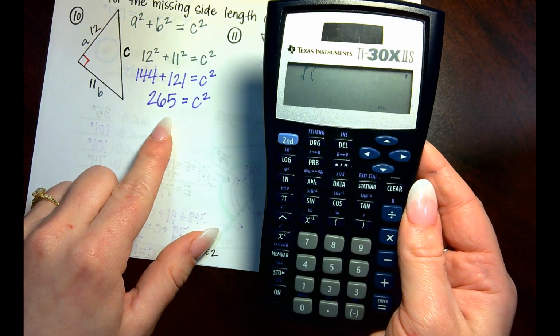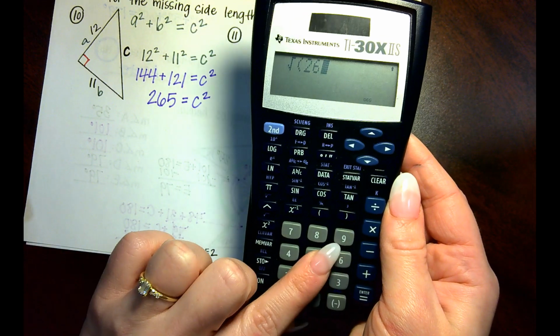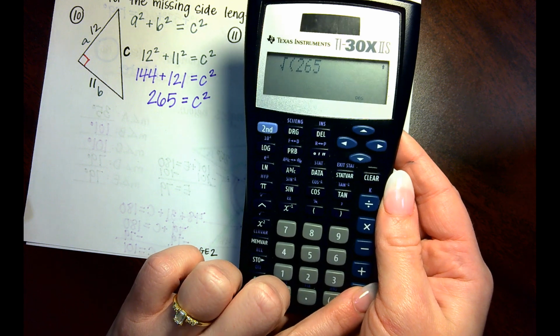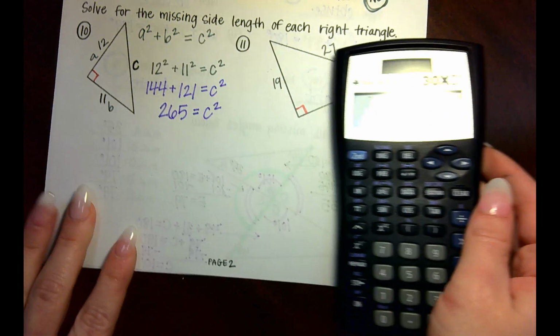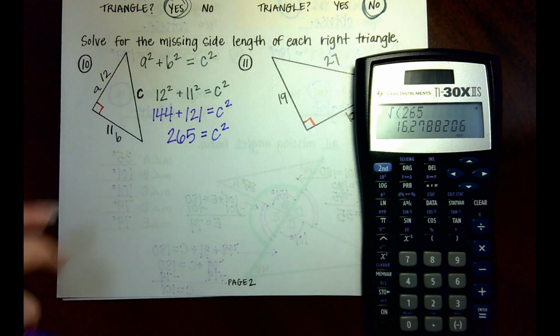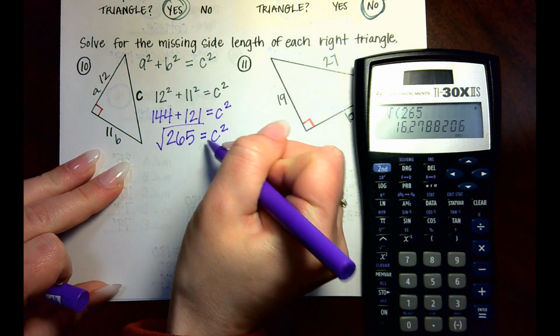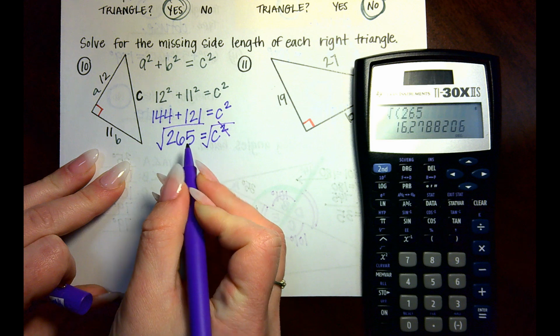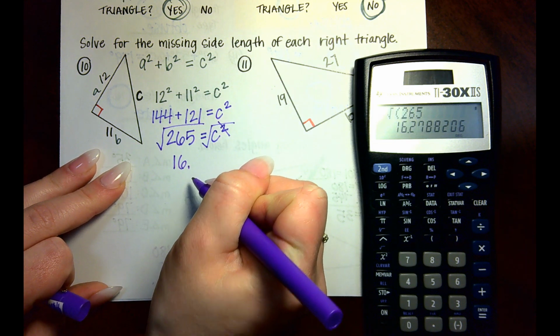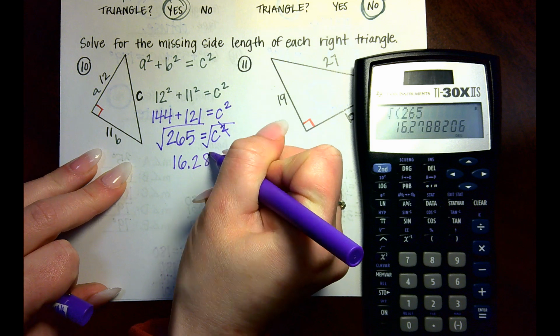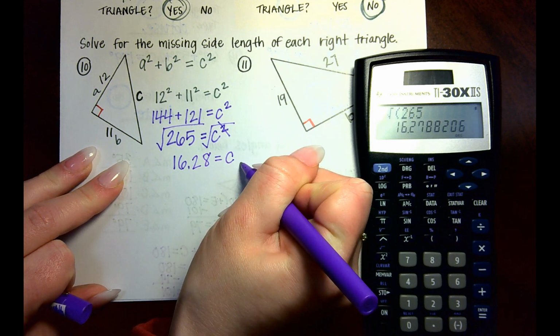We want to find the square root of 265. 16.28. Yes, and thank you for doing 2 decimal places. Makes me happy. Okay, so we get 16.28 equals C. And then we circle our answers.